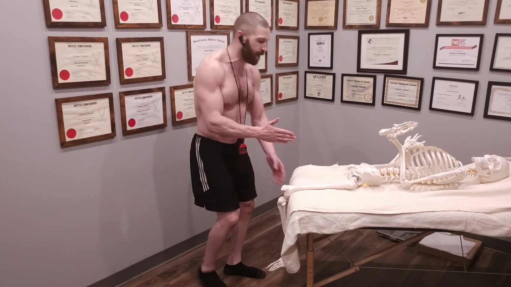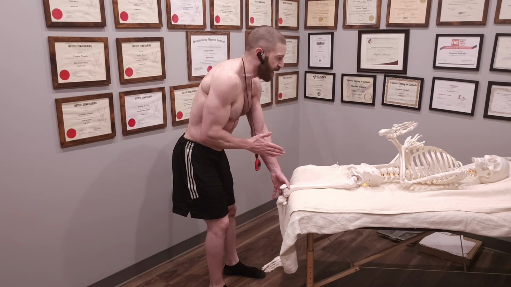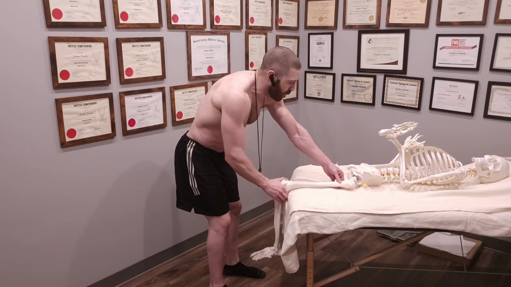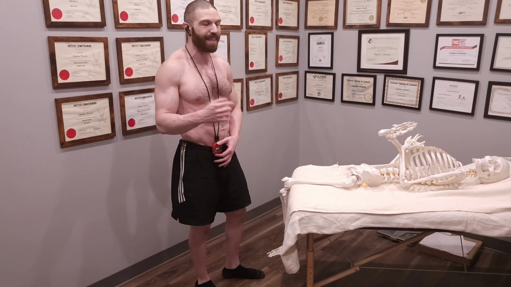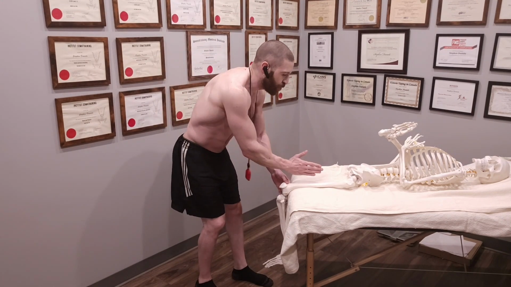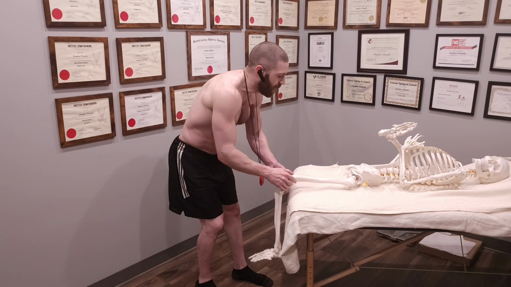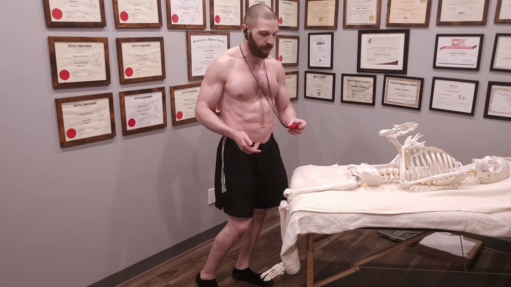Then we would want to take a look at, is it completely straight and in line with the body? If the femur is inward, so if it is in adduction, that could indicate tightness in the adductors. And if the femur is located outward, then that could indicate tightness in the abductors like the TFL or the gluteus medius.